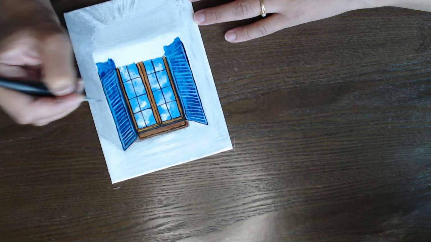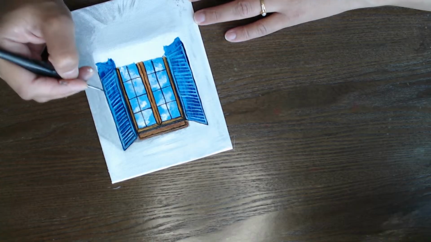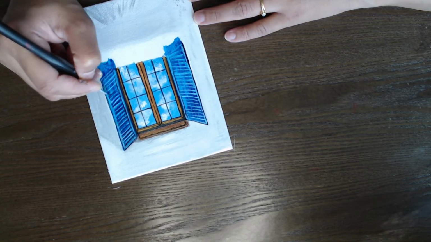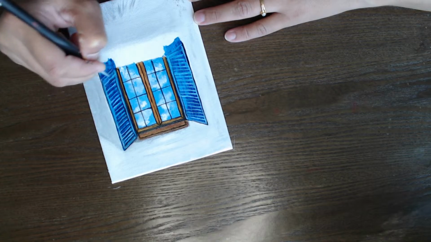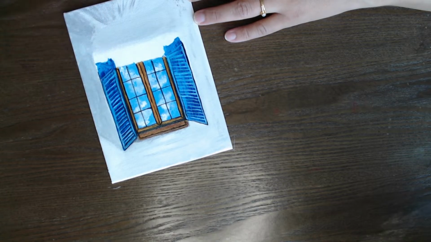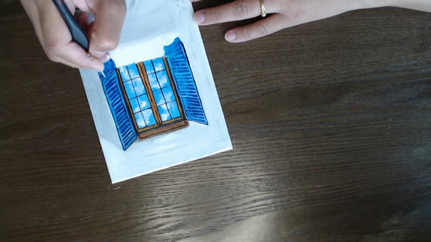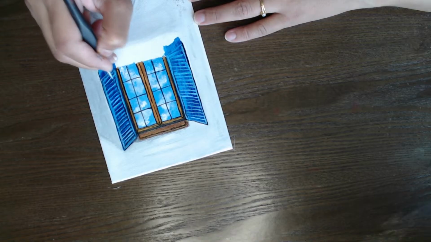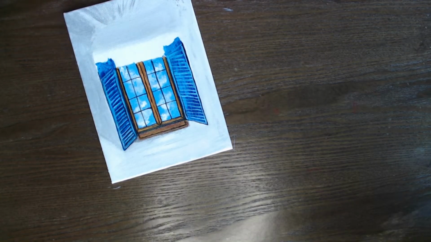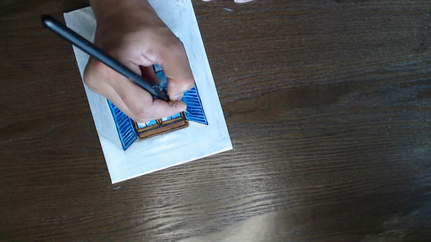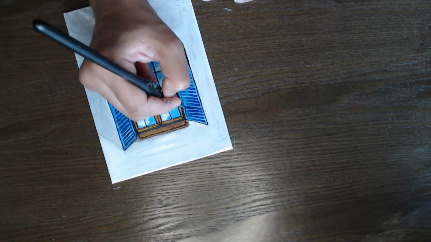I'm just going and filling that gap with the phthalo blue. And maybe I'll come back and add a little more highlights. I think, yeah, this is good. And with this, the same thing we'll do on the other door.